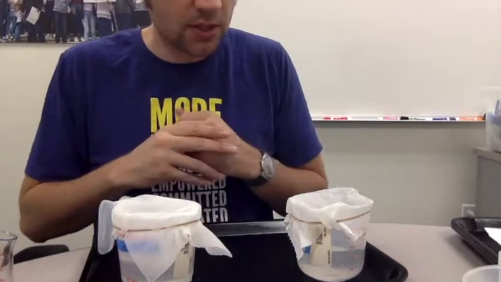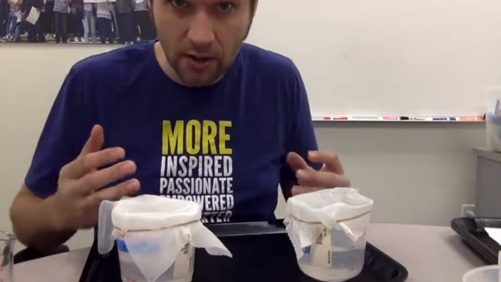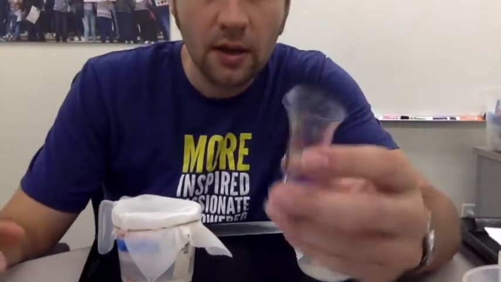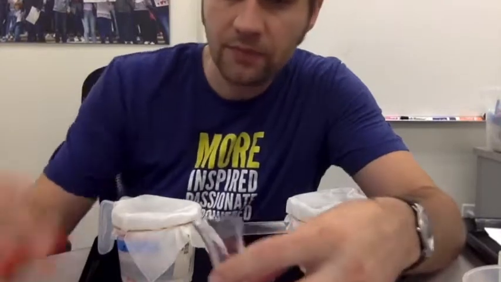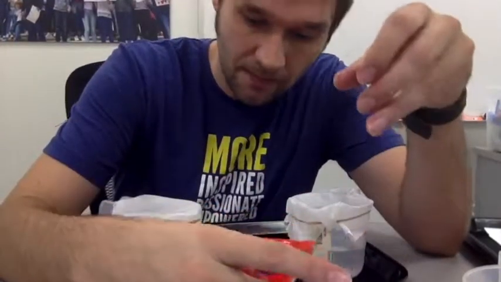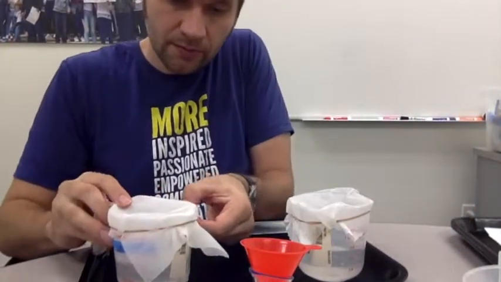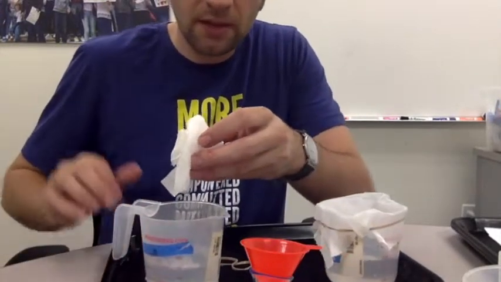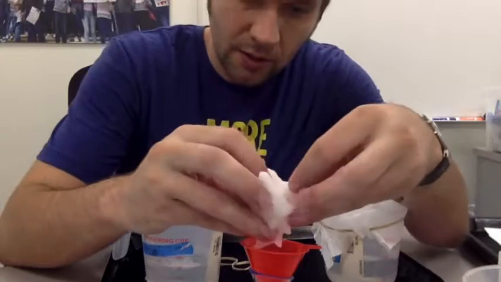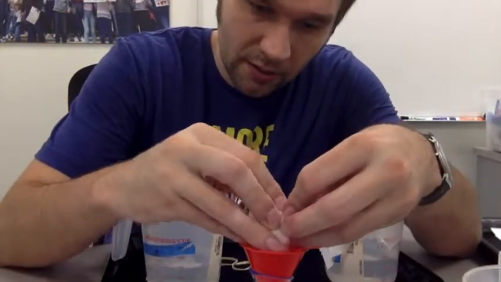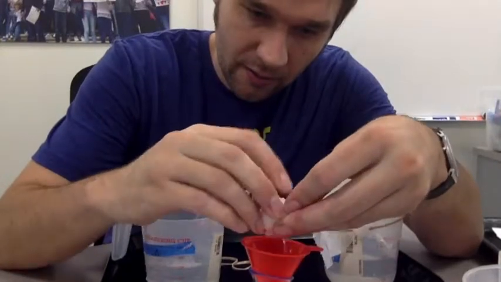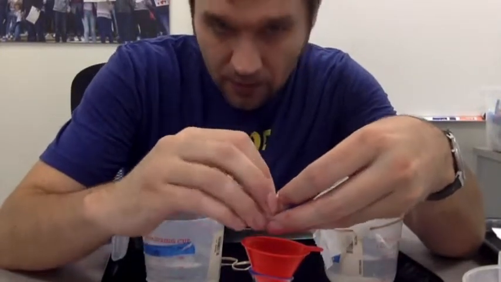And next we're going to measure just how much of that water that went through them they actually absorbed. We're going to do this with a small graduated cylinder and a funnel. This is going to be great. Start with this one. Okay, I've removed the paper towel and the rubber band, and I'm just going to squeeze it into here so we can capture the water that got absorbed.